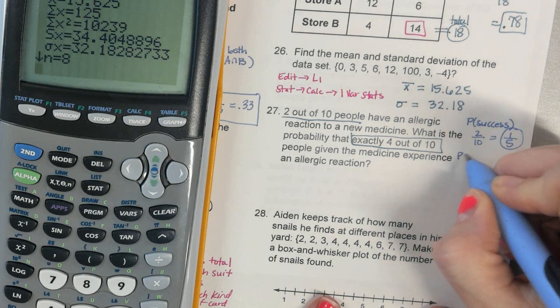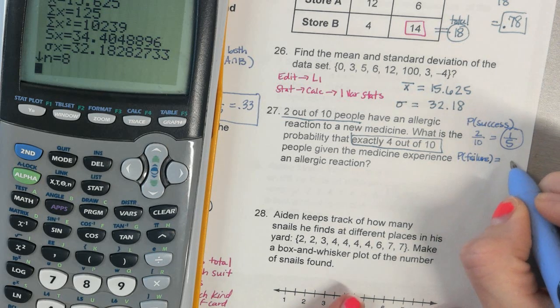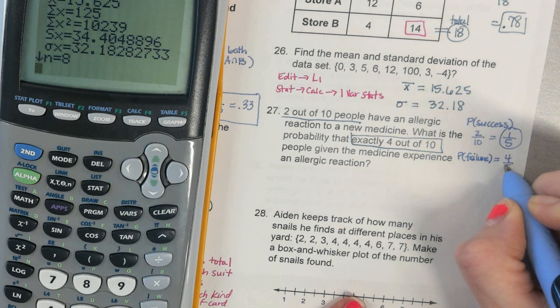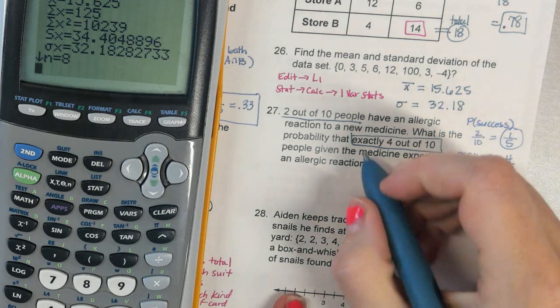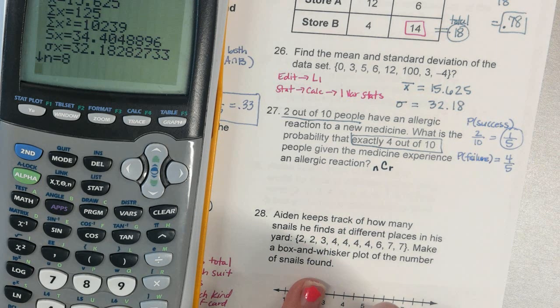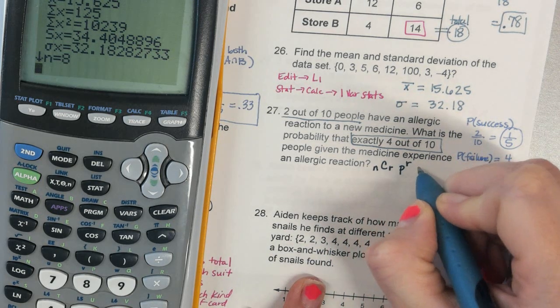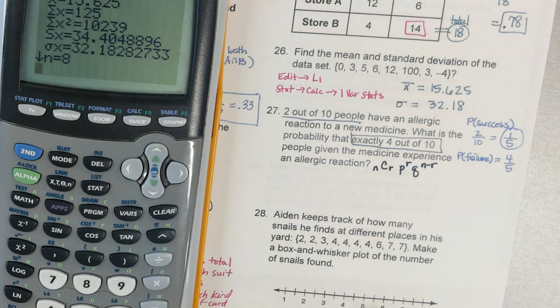And the probability of failure is going to be what, if success is 1/5? 4/5. It's the complement. And then the equation that we're using from section 8.6 is nCr, P to the R power times Q to the N minus R power.